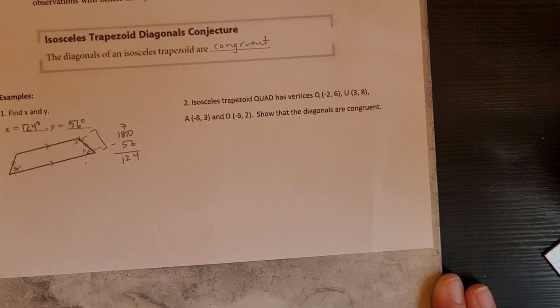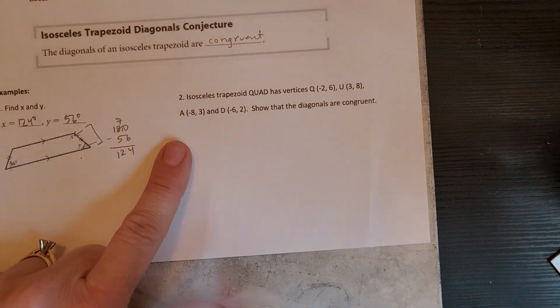For this next one, we have a coordinate geometry problem.